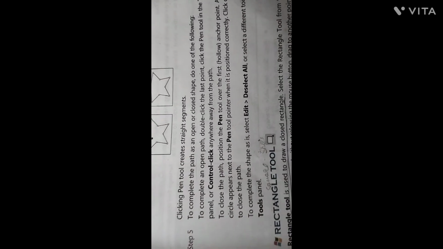Step 4, continue clicking to create anchor points for additional straight segments. Clicking with the pen tool creates straight segments. Step 5, complete the path as an open or closed shape.